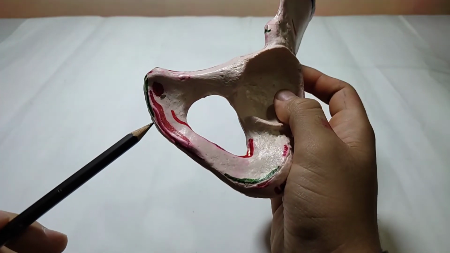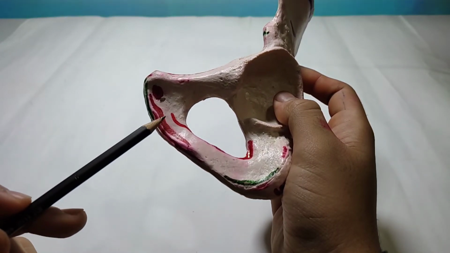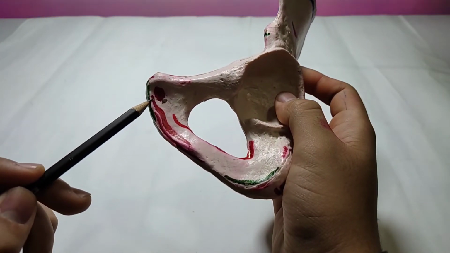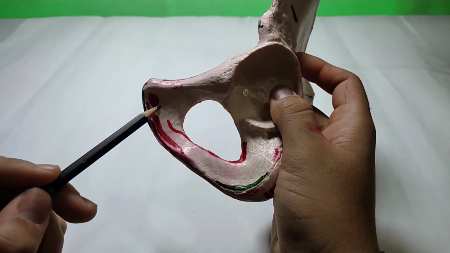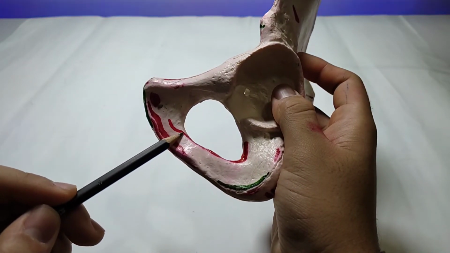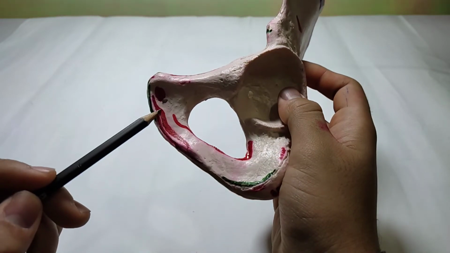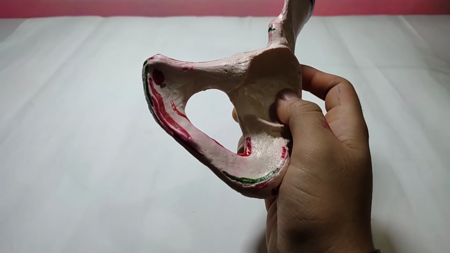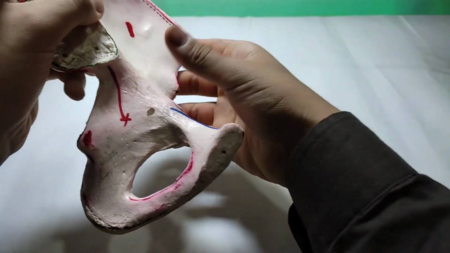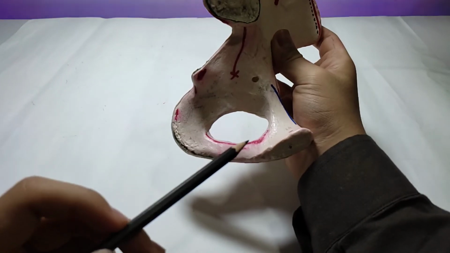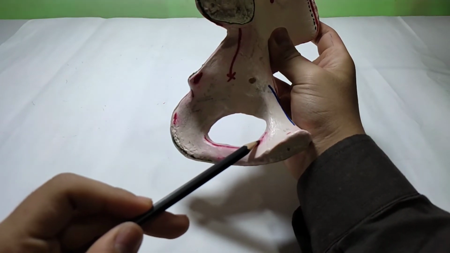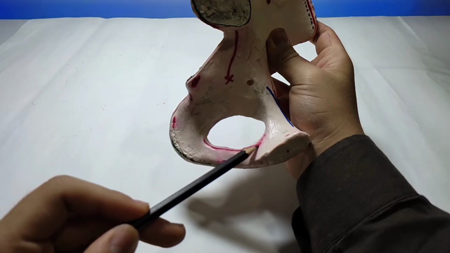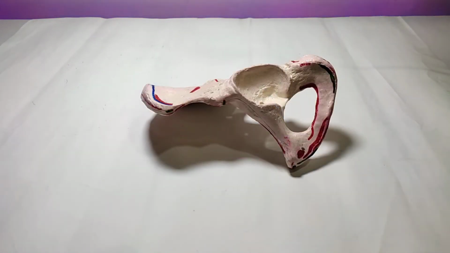Now the attachments on the inferior ramus. On the anterior surface of the inferior ramus, we have the continuation of the origin of the obturator externus, then we have the origin of the adductor brevis, and then we have the origin of the gracilis muscle. Also on the pelvic aspect of the inferior ramus of the pubis, we have the origin of the obturator internus right here. So that pretty much wraps it all up for the muscle attachments and the features on the pubis.